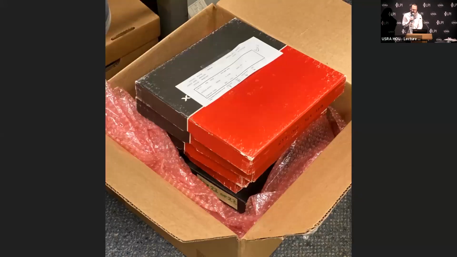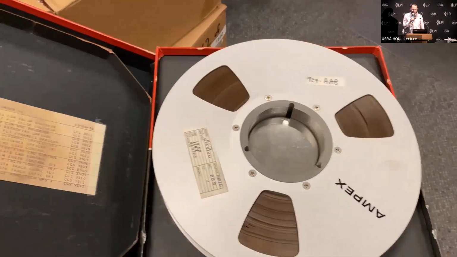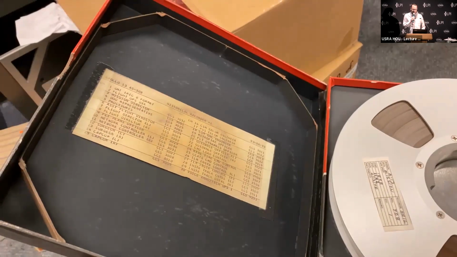They look like this. Here's a picture of one of them. In this case, this is an Apollo 13 tape. This is in fact the Apollo 13 tape that was being recorded when the explosion occurred on board. It was amazing to hold that in my hand as we digitized it.